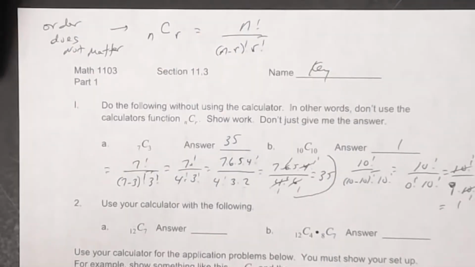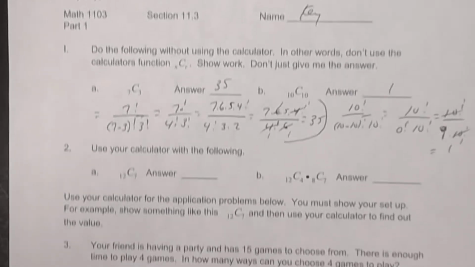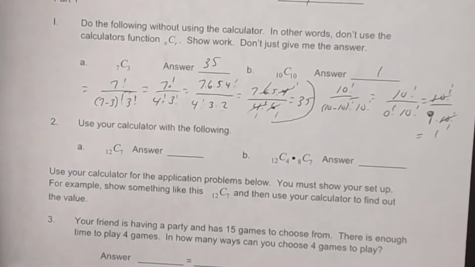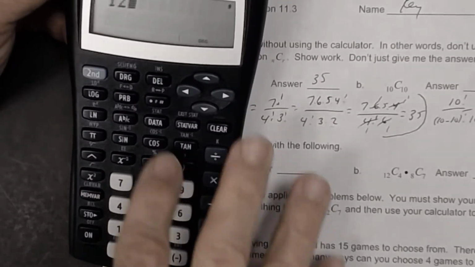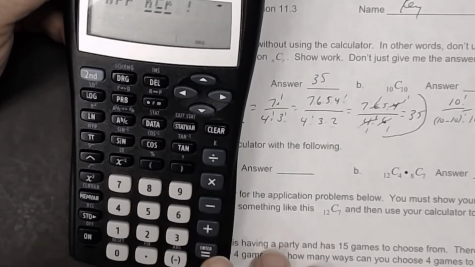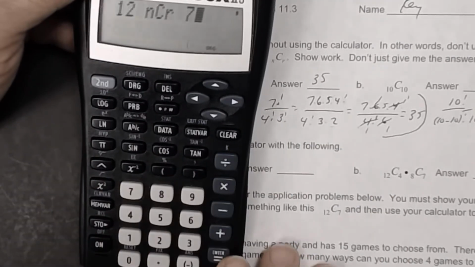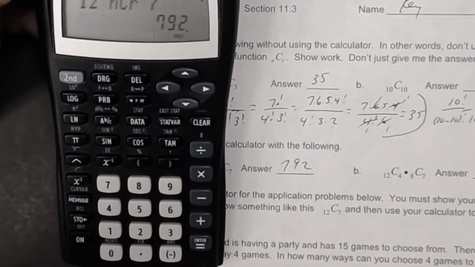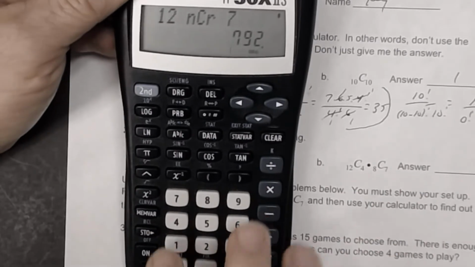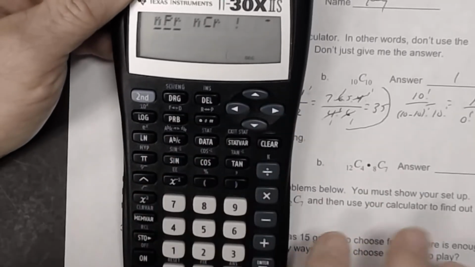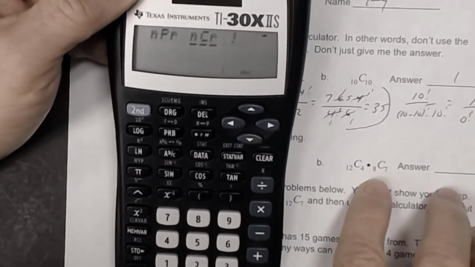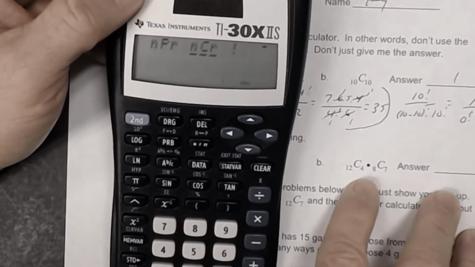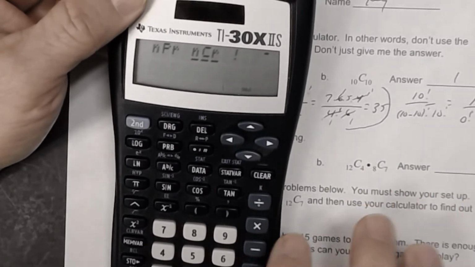Now, in number 2, A and B, just use your calculator. You're going to say 12, probability, move your cursor, and then 7, and then press equal, and you get 792. Over here, you're going to say 12, probability, move your cursor, and then 4, the combination of 12 items chosen 4 at a time. Remember, order does not matter in any of these.